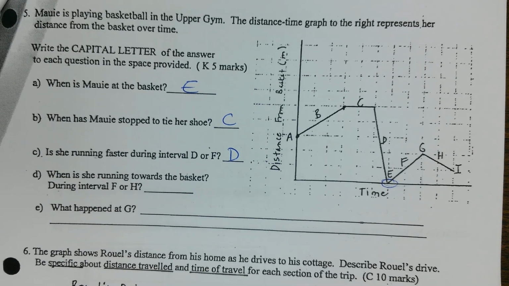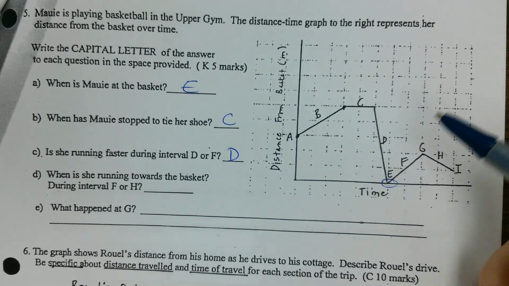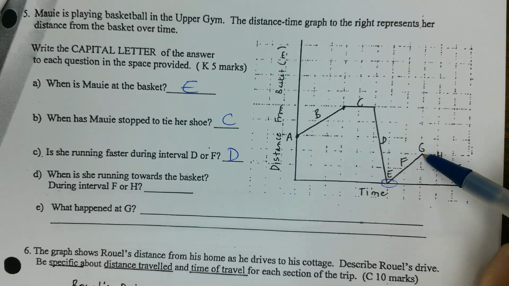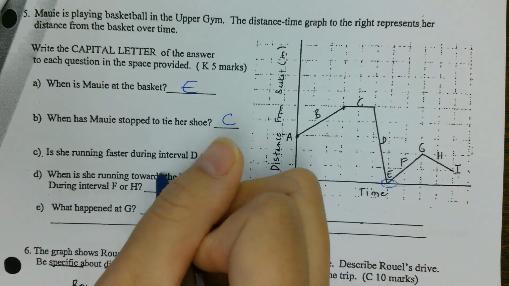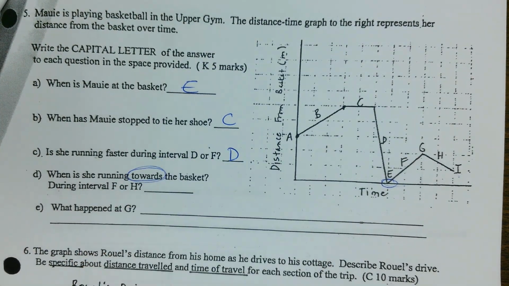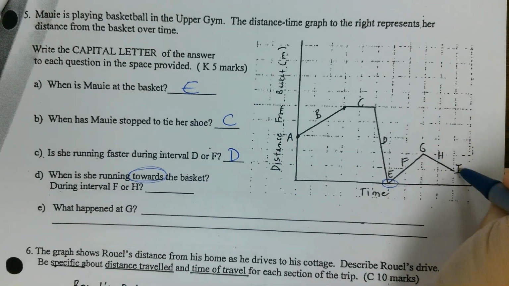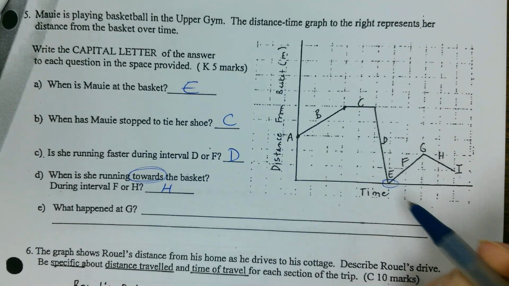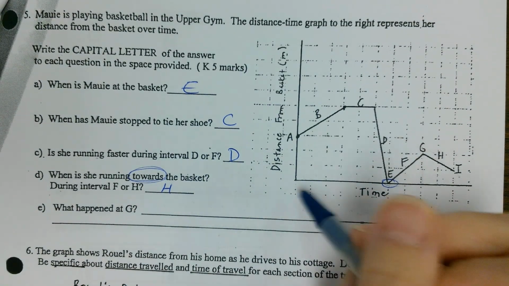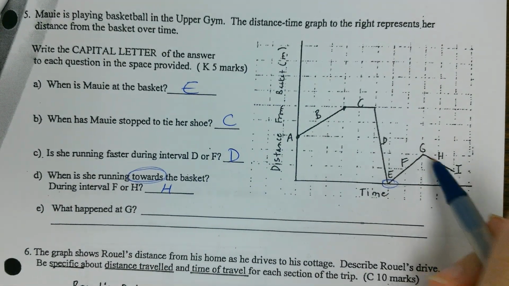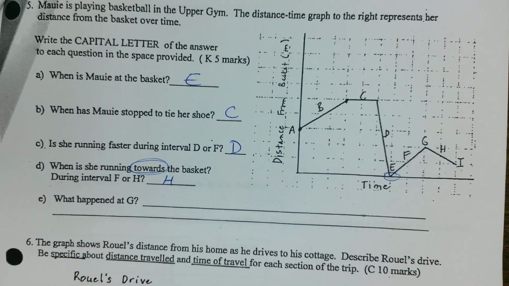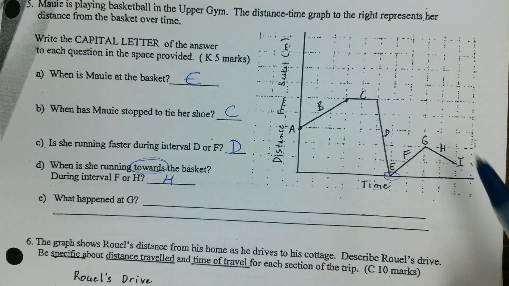When is she running towards the basket? At F or at H? H, right. Notice the word towards. Yeah, so you're not running down the court. You're not running up the court. You're running towards the basket. So H, you're going back towards the basket, which is down here along this line. So H is towards.